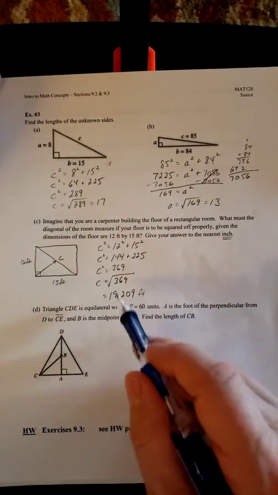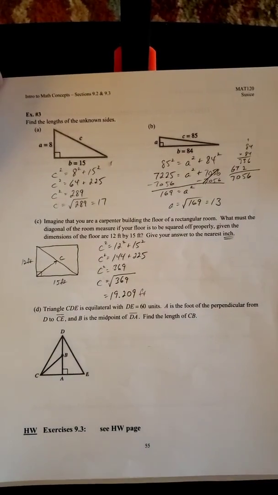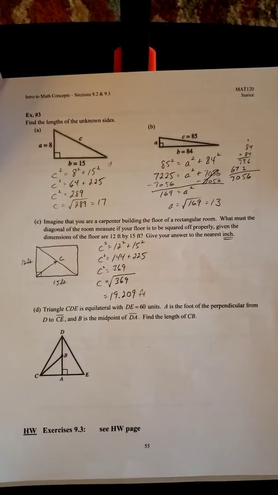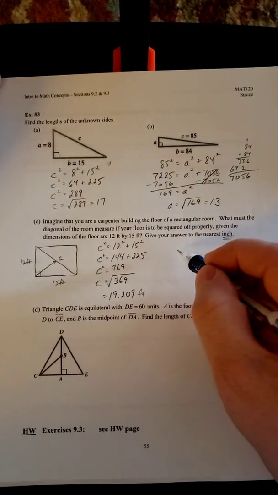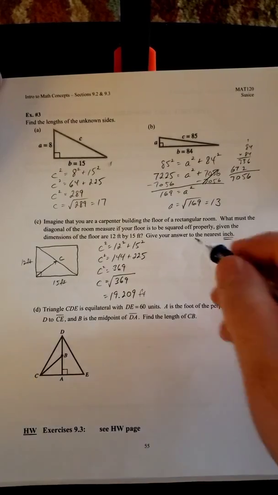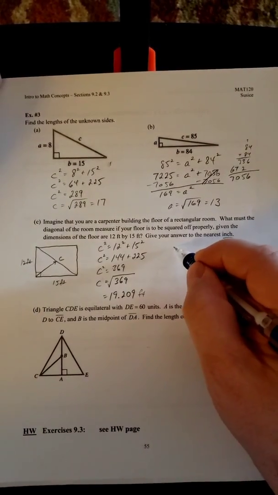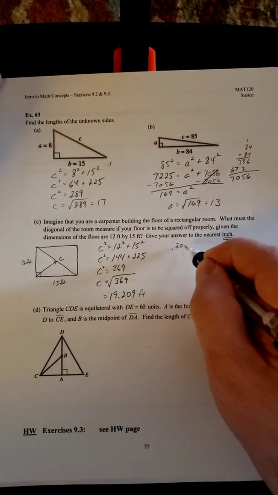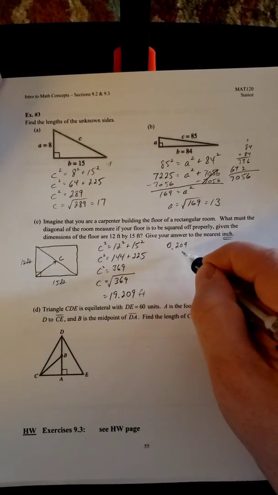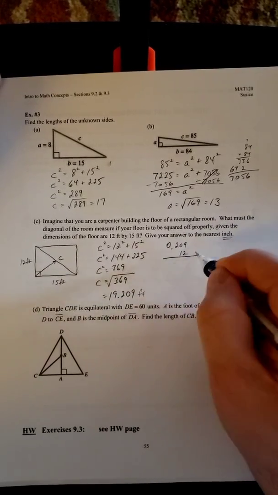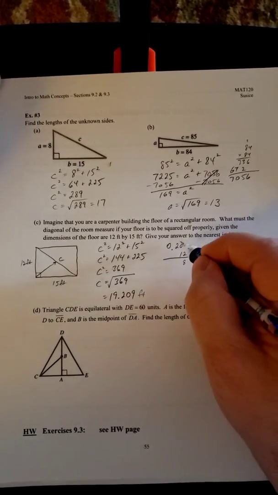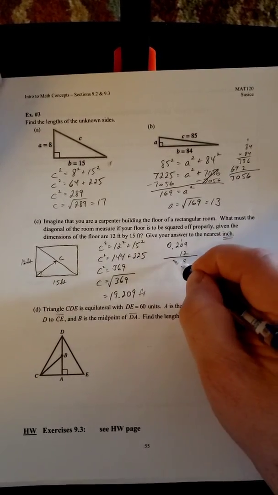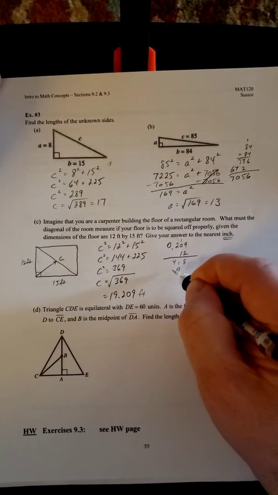So we need to somehow convert this so that way we get the correct units. So the trick for this is just to simply multiply our 0.209 by 12 inches in a foot. So if we do that real quick, we can multiply.